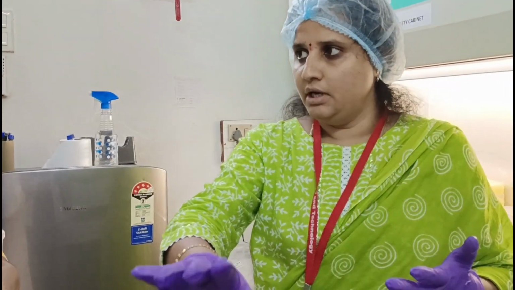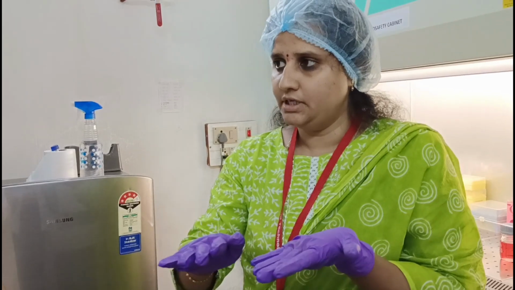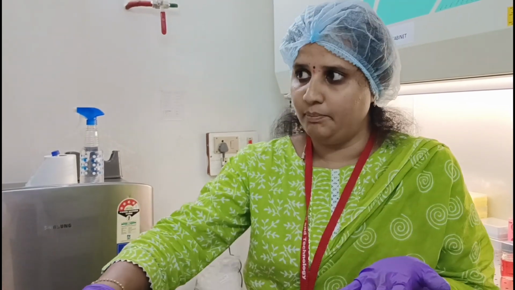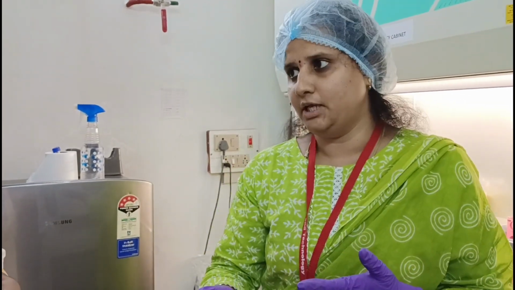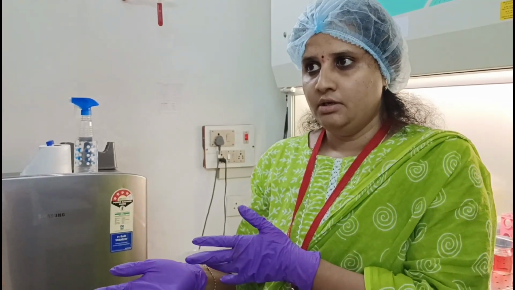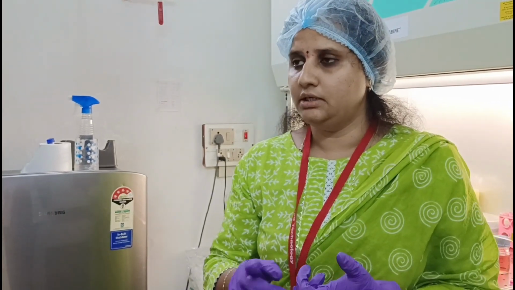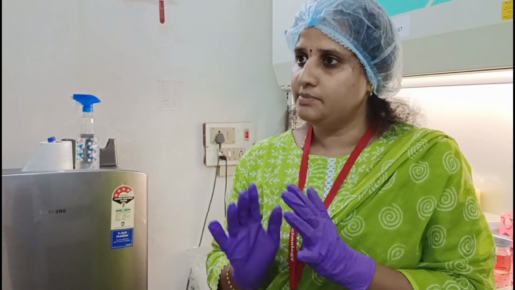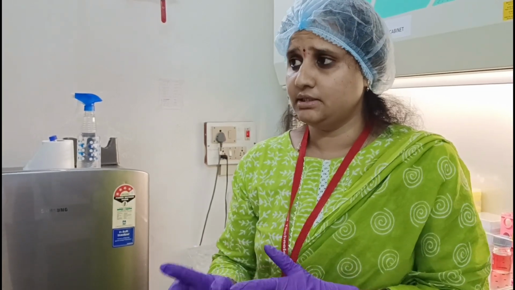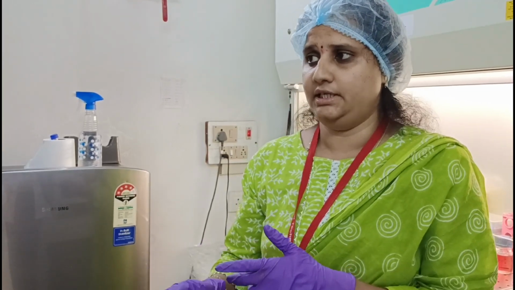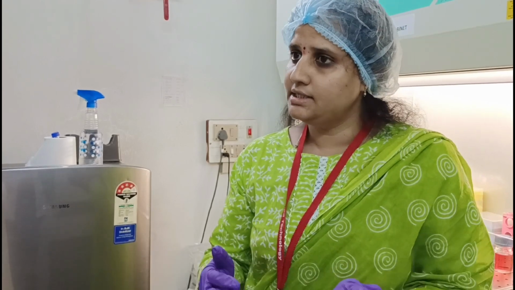Cells are very proper. And if the entire bottom surface is completely filled with the cells, then we have to go for subculture. Nothing but we have to split some of the cells into the fresh medium. So that is what I am going to do now. That is named subculturing or else passaging. Passage, P-A-S-S-A-G-E. Passaging or else subculturing.